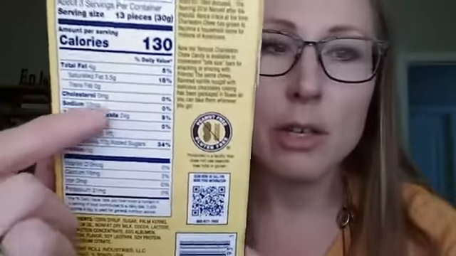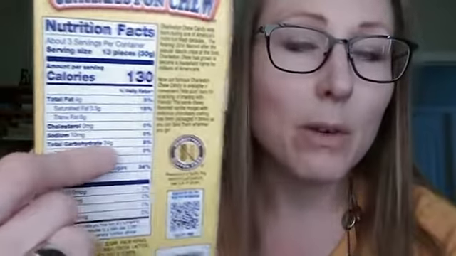In this case, if you eat one serving, which this says is about 13 pieces of this candy, that's 24 grams of carbs per serving. So if you're keeping track of carbs, that's what you would record.